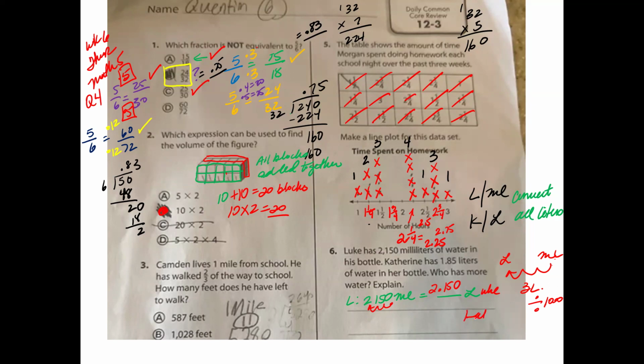How much does Catherine have? She has 1.85 liters. Who has more water? Catherine has 1.85. Luke has 2.15. Who has more? Really? So Catherine 1.85 versus 2.15.